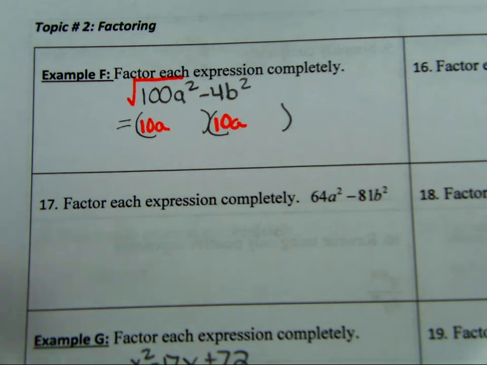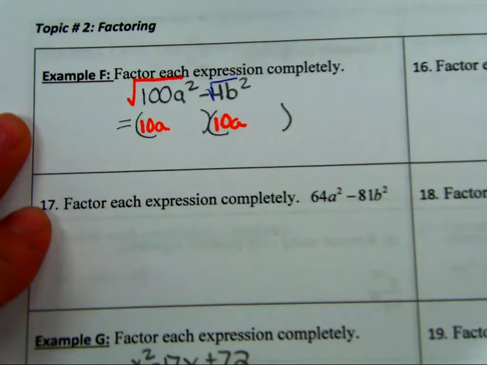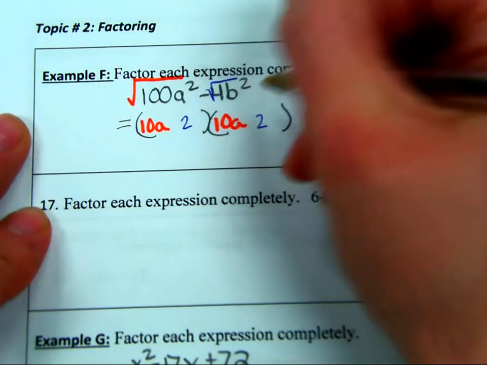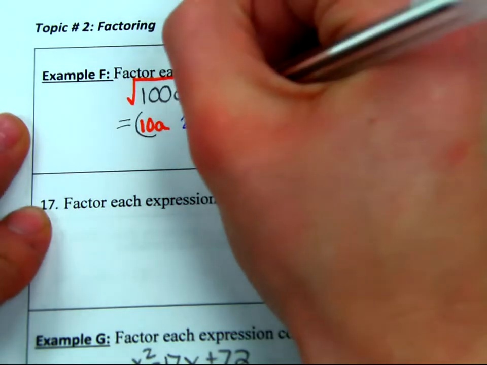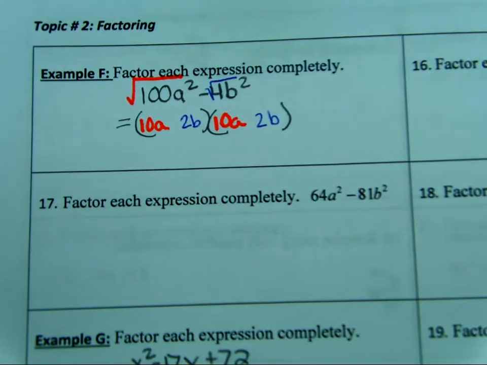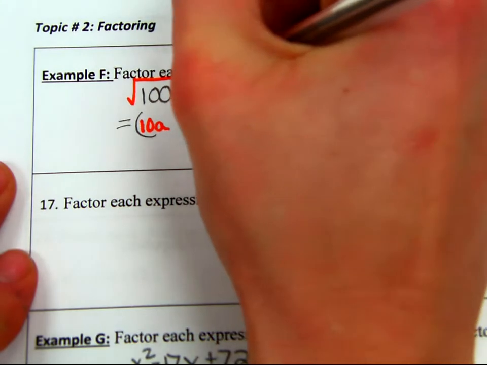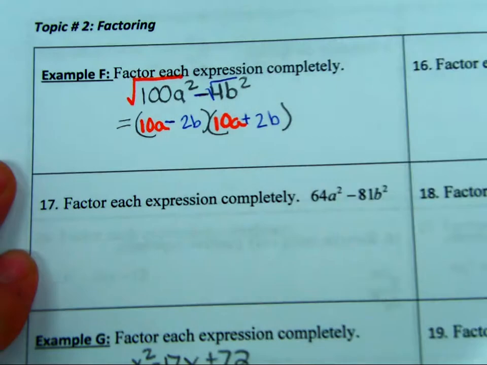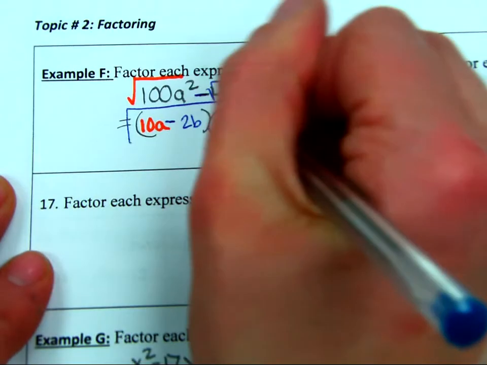The second term in each parenthesis is just the square root of the second term. Square root of 4 is 2. Square root of b squared is b. So 2b is the second term in each parenthesis. And anytime it's a difference of perfect squares, there's a subtraction sign, so you put one minus sign and one plus sign. And that's your answer.